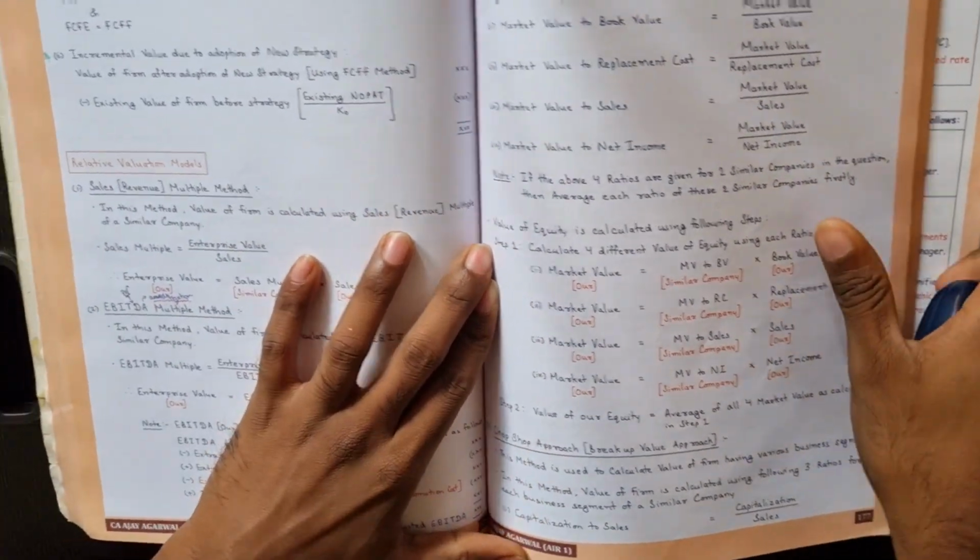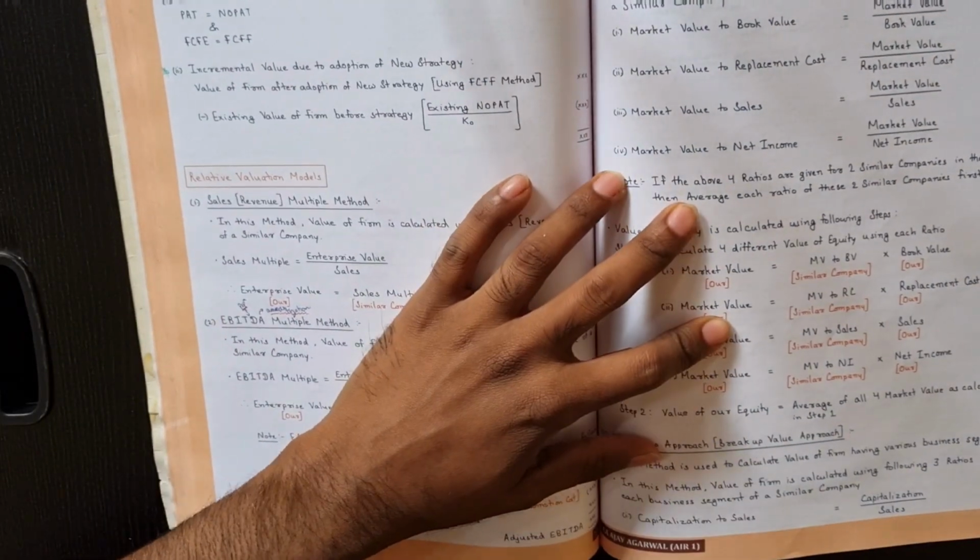Next, there are some notes given here for your better understanding. What is it? We'll see.